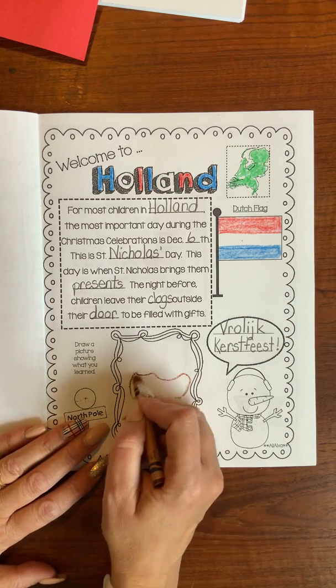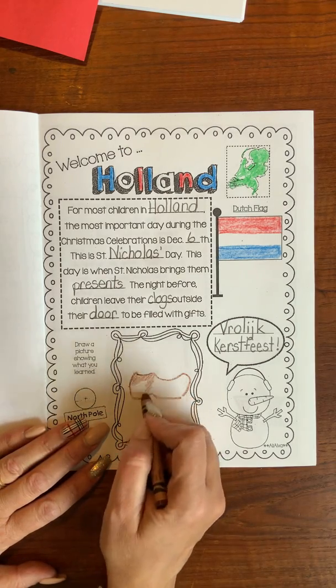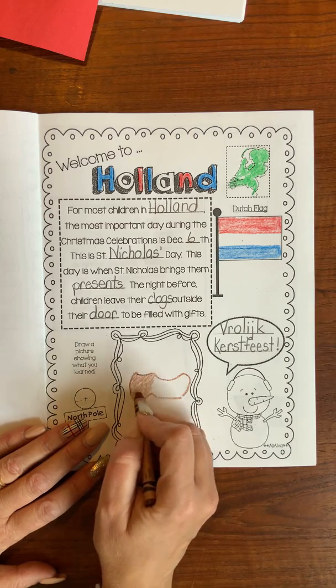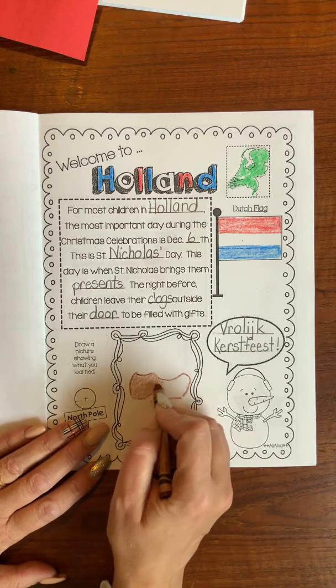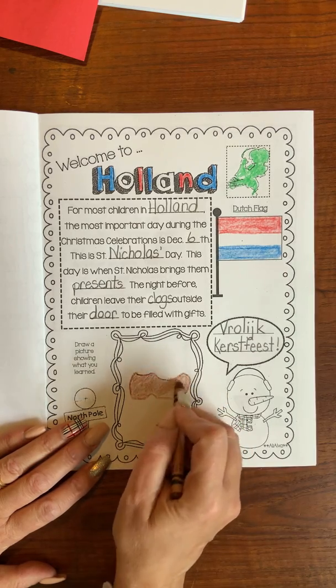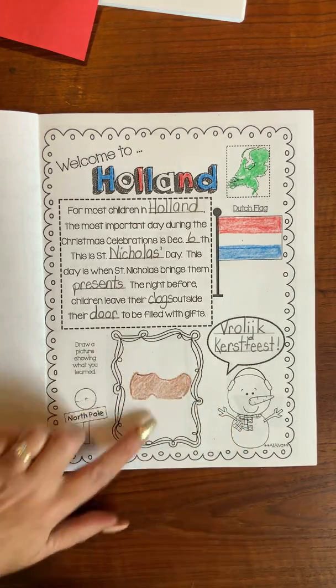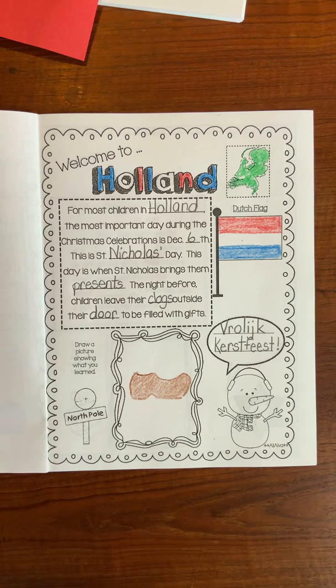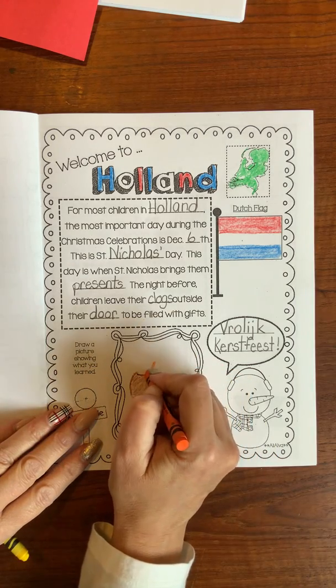And so we're going to color that in. It's wooden. I will show you pictures at school what it looks like, or online when we're doing this in the afternoon. There's the wooden shoe. And what they leave in there is some carrots and hay for the horse because Sinterklaas, they call him Sinterklaas, he comes on a white horse.